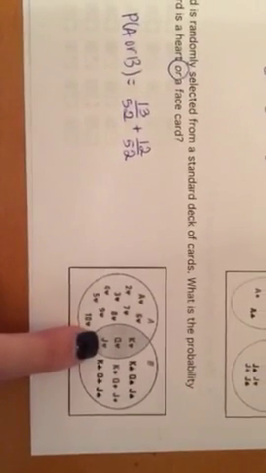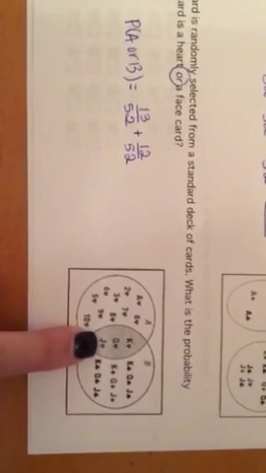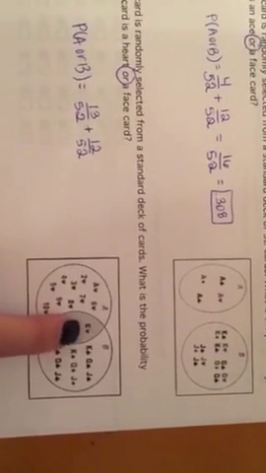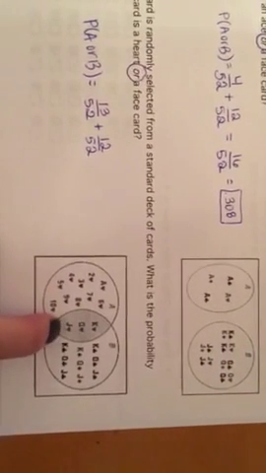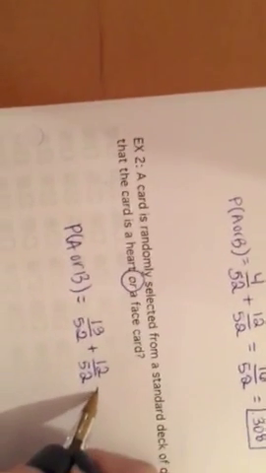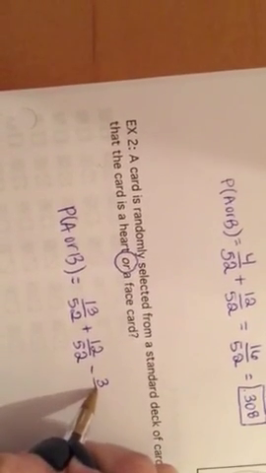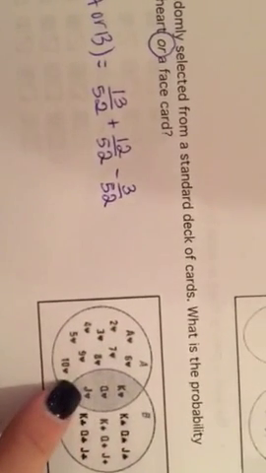Now we need to think, are there any face cards that are also hearts? Well, since they give us the diagram, it's pretty easy to see that. However, on your worksheet, you might have to pull up a deck of cards and kind of check for that. So there are 3 cards that are both a face card and a heart. So I'm going to subtract 3 out of 52, those 3 cards that are in the intersection.